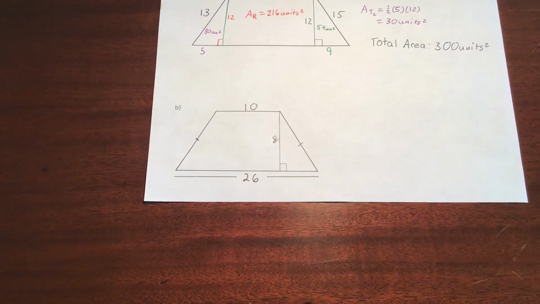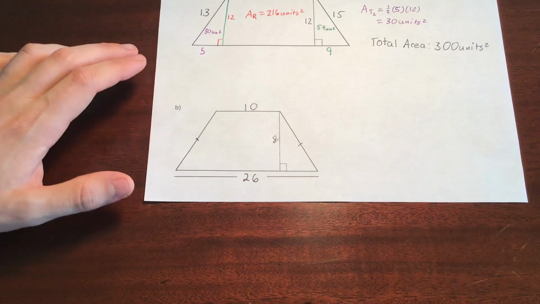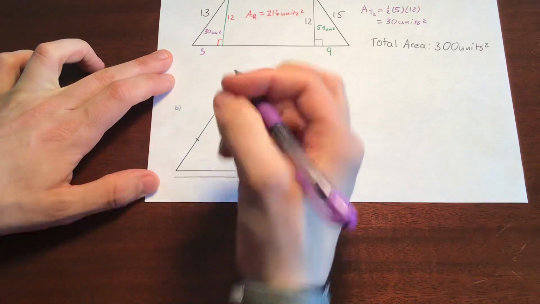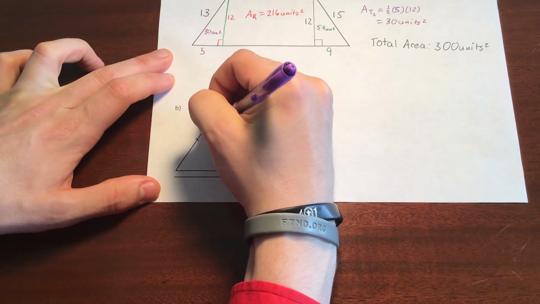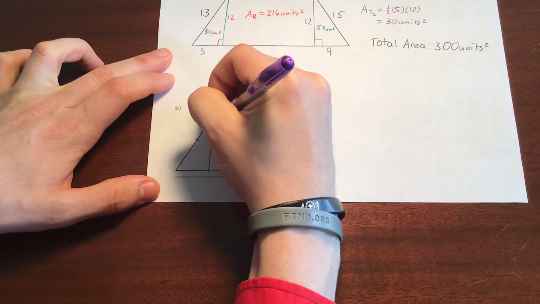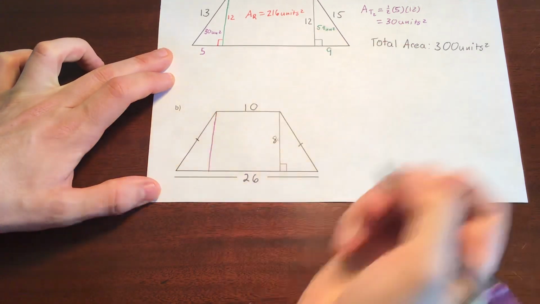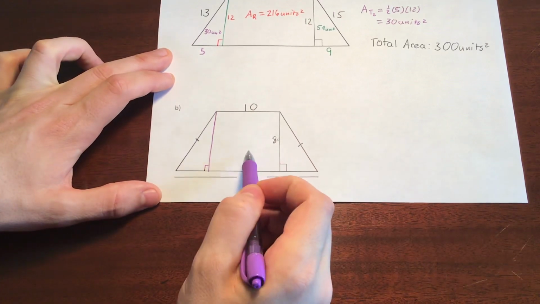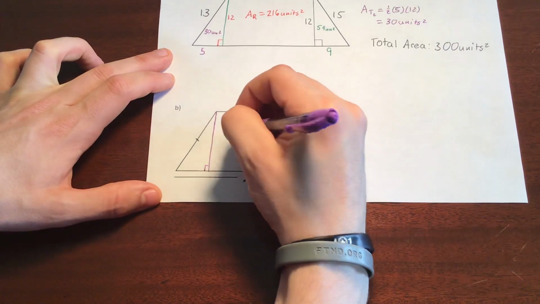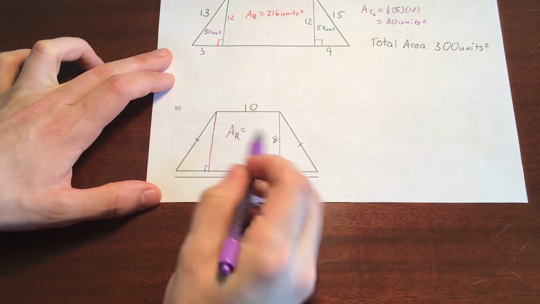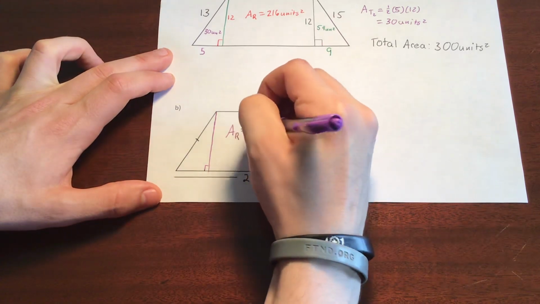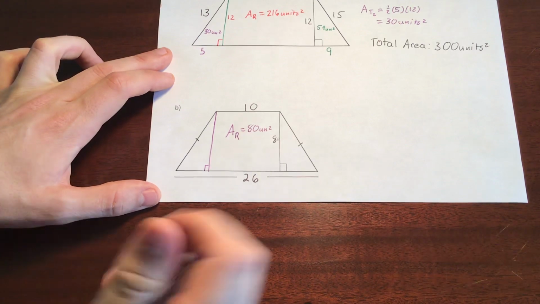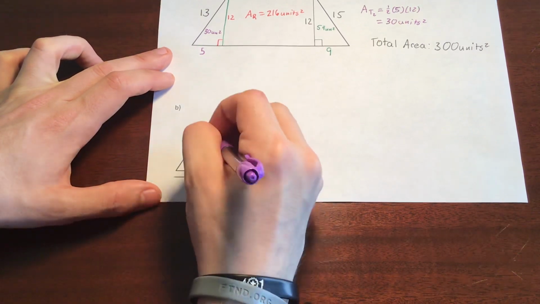Okay. So, to start this problem, we're only given 3 measurements now, so we're going to have to do a little bit more work. What I'm going to do to start is create our height or our altitude right here. In doing so, we create a rectangle in the middle. So I'm going to find that right off the bat. Our area of a rectangle, base times height, 8 times 10, gives us 80 units squared. Now, when I do this, this becomes 8 as well.